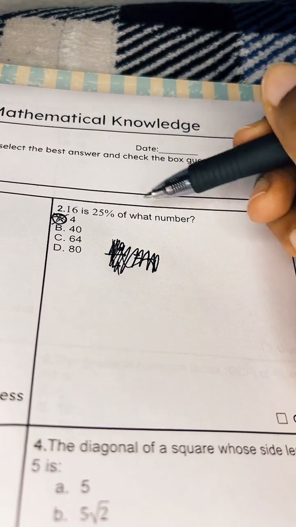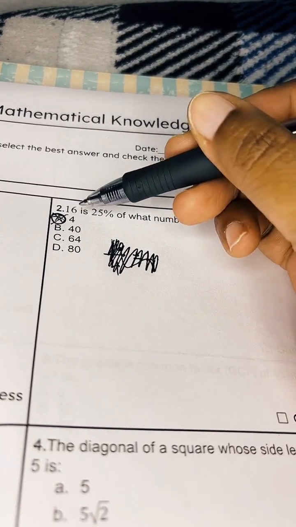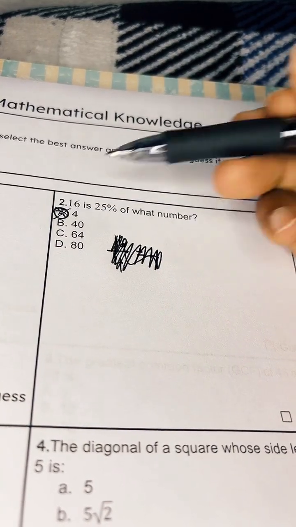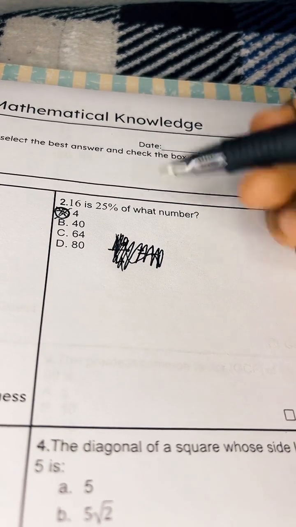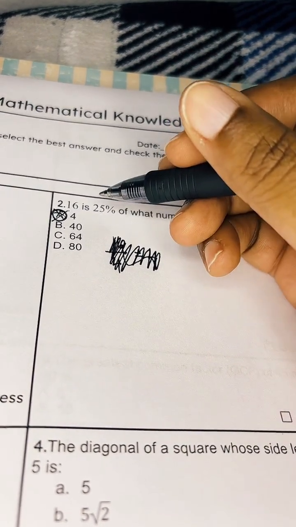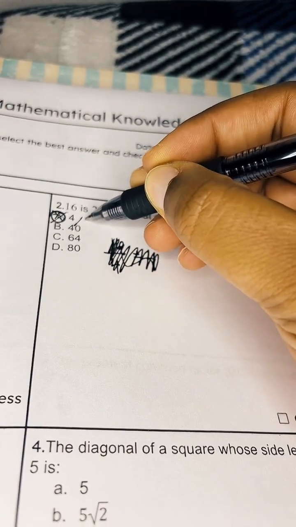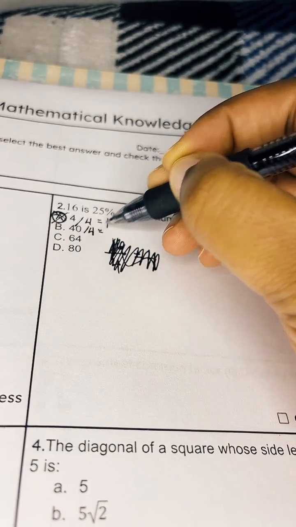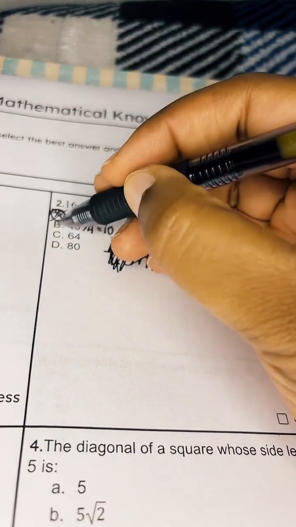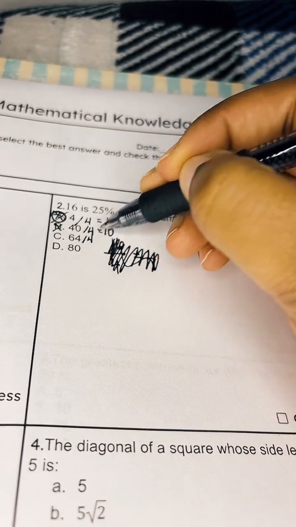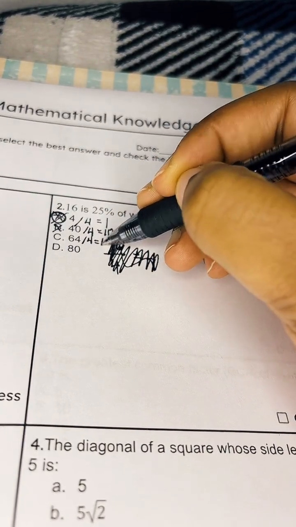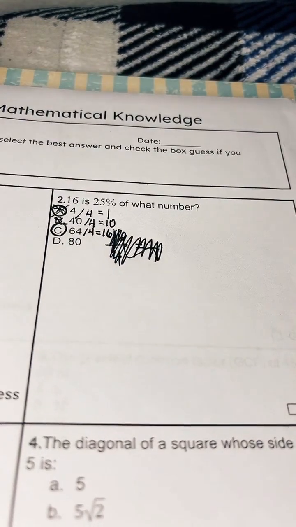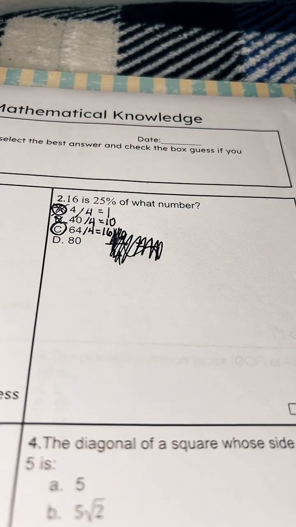It's 25% of what number gets us 16. So if we're dividing our answers by 4, which one will give us 16? That's what it's saying. So if we divide this one by 4, that's going to give us 1, not 16. If we divide this by 4, that's going to give us 10. So B is out. If we divide 64 by 4, that is going to give us 16, and C is our answer. Yep, it is 64, you guys.